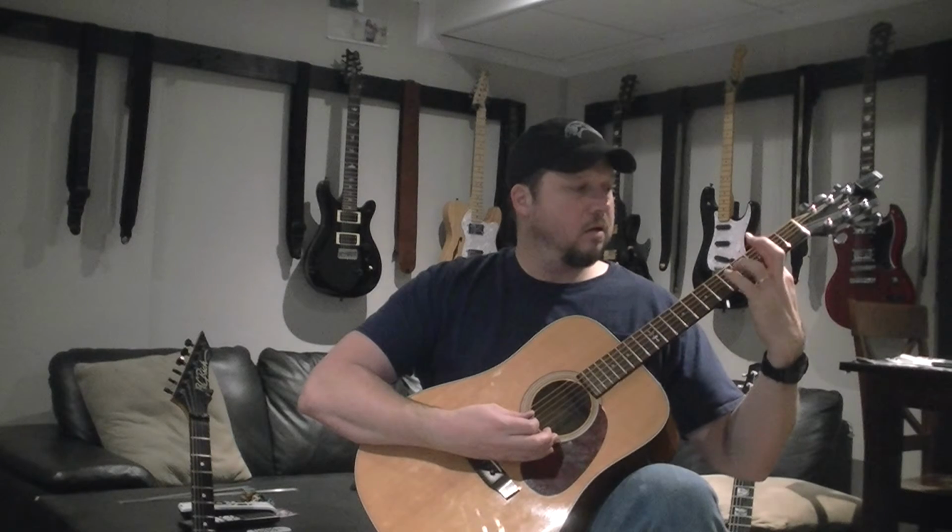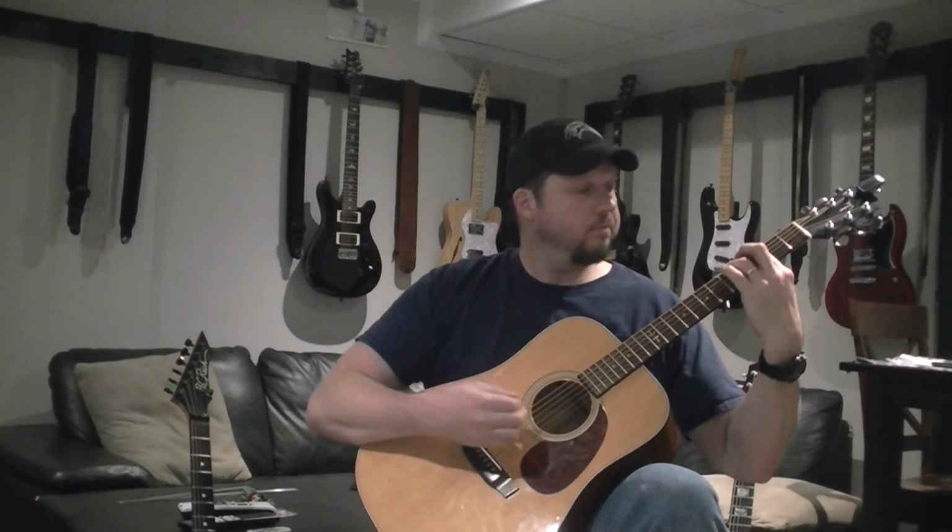Remembering that the string next, adjacent to the string of your root note, so if you're talking about the 6th string, the adjacent string is going to be the 5th. That ring finger is going to be 2 frets away. Alright, if you do that, you'll have nice power chords.